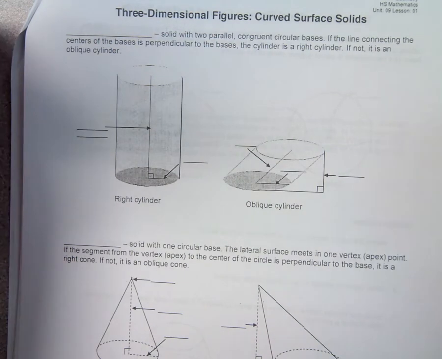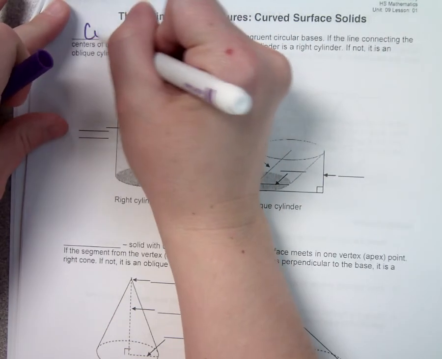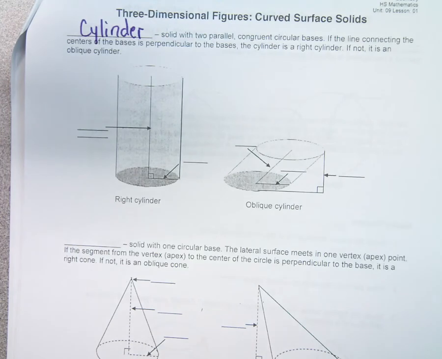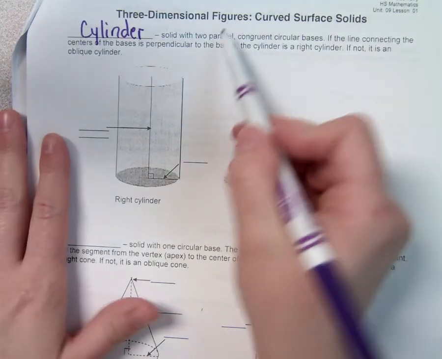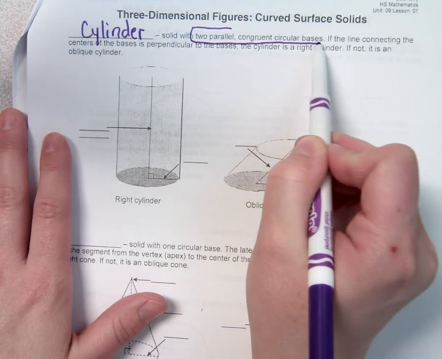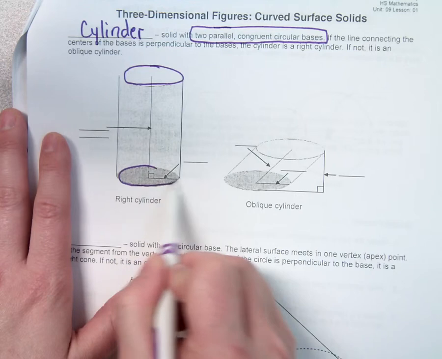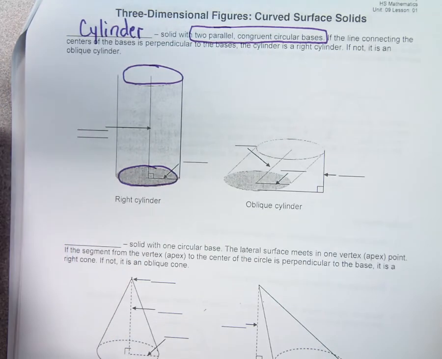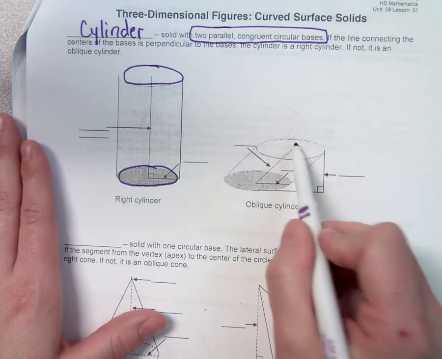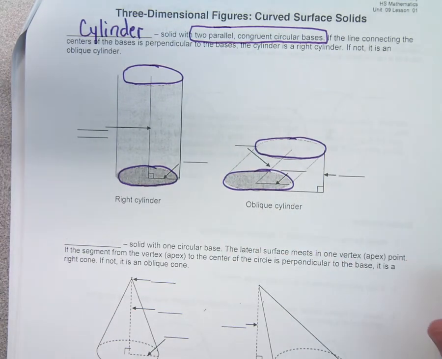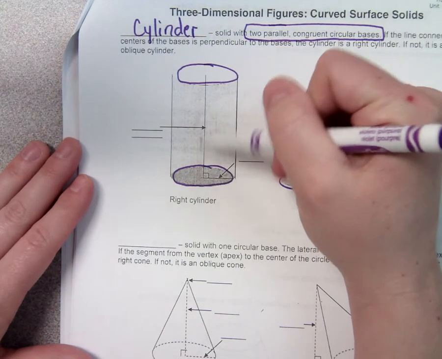Okay, so these guys are cylinders. So let me write this up here. And just a basic definition of your cylinder, it's a solid that has two parallel congruent circular bases. So this is the base, this is the base. They are parallel and they are circular bases. In the oblique one, this is a base, this is a base. They are parallel and they are congruent. And they are circular.